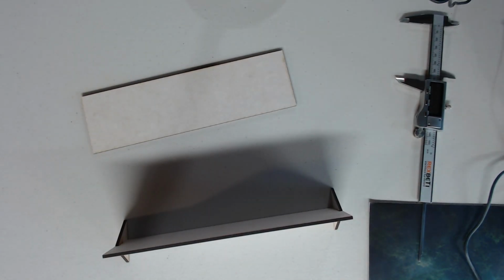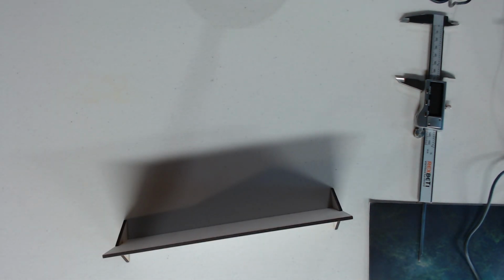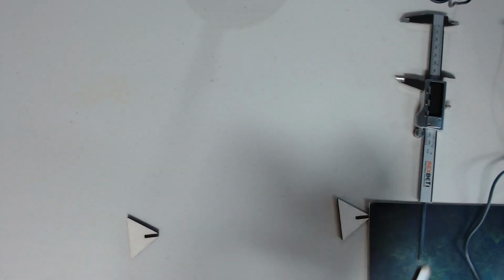Not too shabby, you guys. We did it. Alright, so let's see. I got my drawer here. It's heavy, so I'm trying not to drop it. I'm going to move this out of the way.